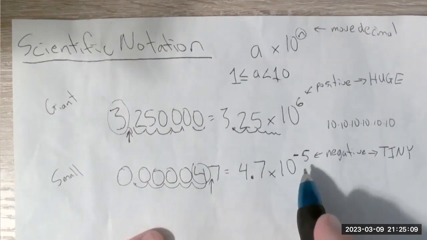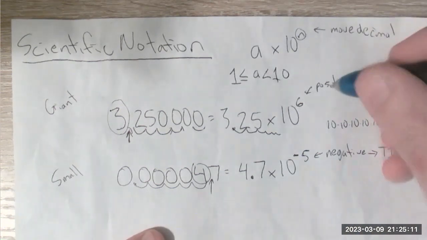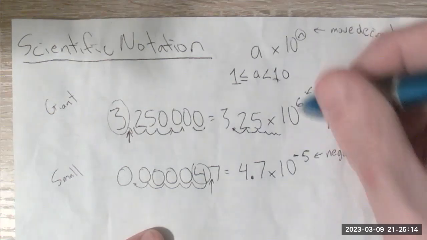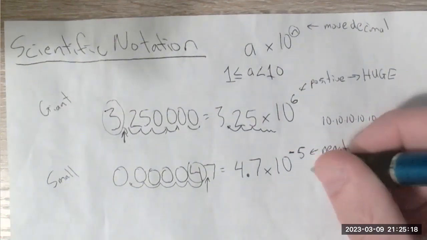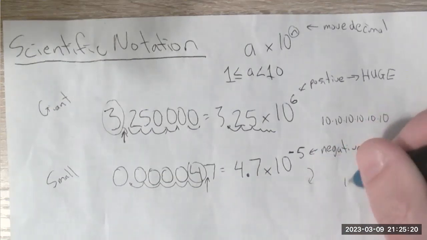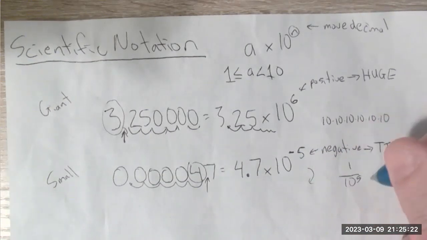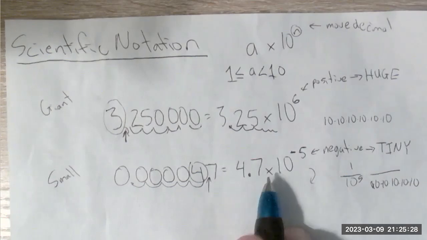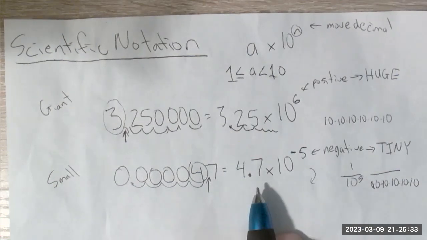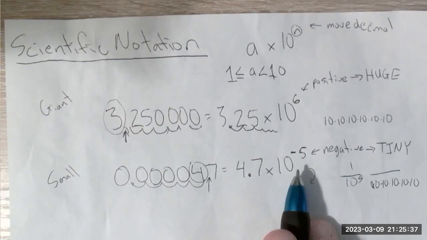The negative exponent. Now, what we want to think about is whenever you have a positive exponent, that's huge. Whenever you have a negative exponent, that's tiny. Because think about what the negative exponent means. Negative exponents would be divide by 10 to the 5th, which means divide by 10, divide by 10, divide by 10, divide by 10. When you're dividing a number by 10 that many times, that's what's making it smaller. That's what your negative exponent is doing.